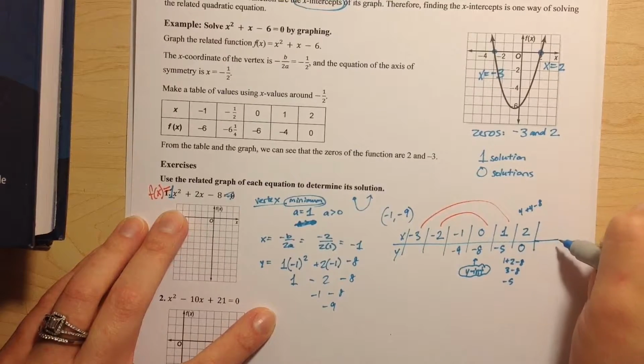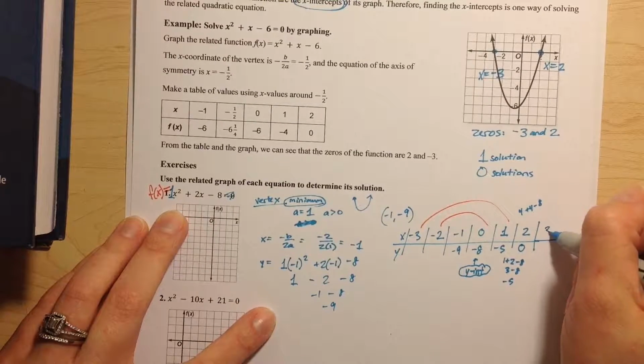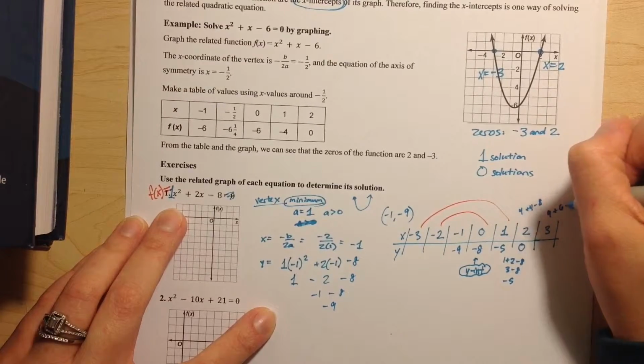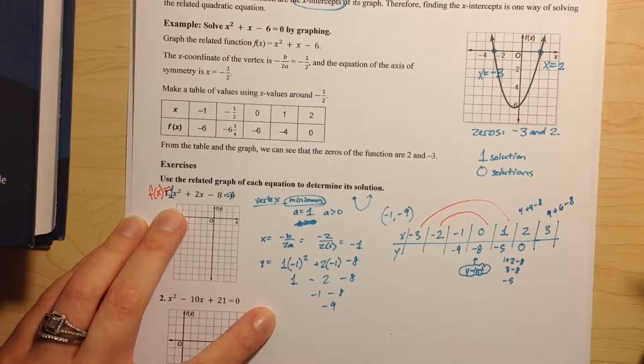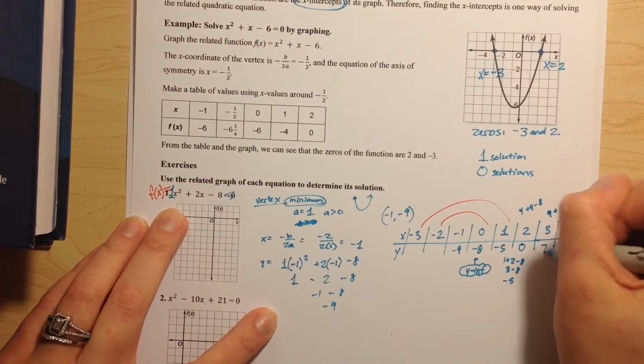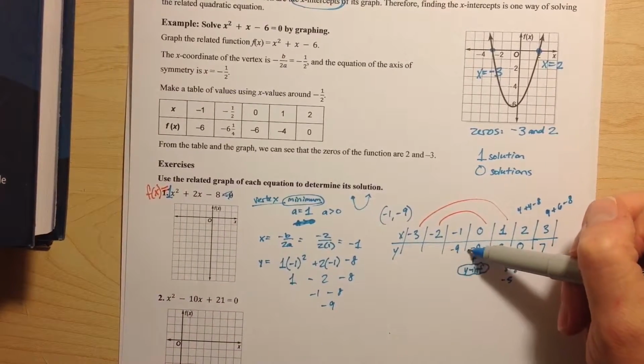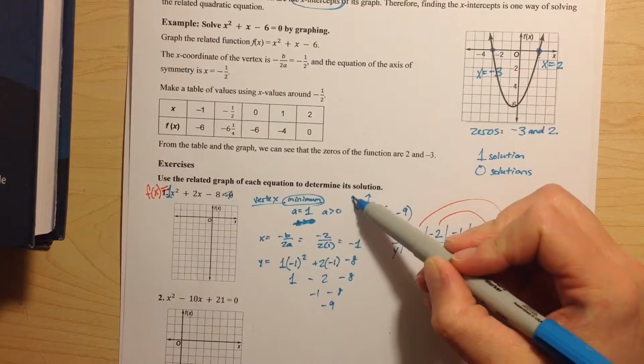So I'm going to do one more just to see if I can fit that on my graph. If I do 3, I'm going to have 9 plus 6 minus 8. So that's going to be off my graph, it looks like. I'm going to get a 7 there. But you see how it's super negative to start, and then it gets more and more positive because we know the graph is doing this.